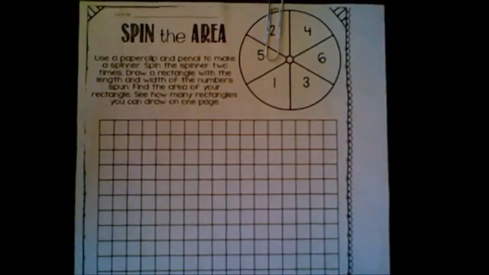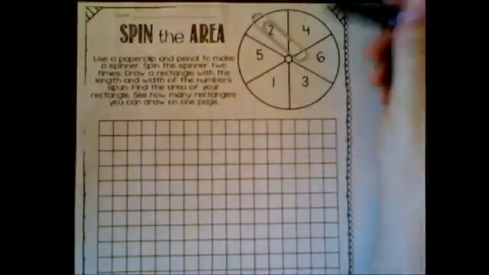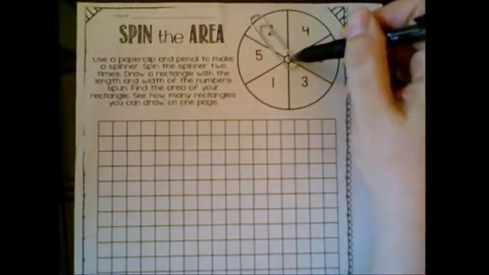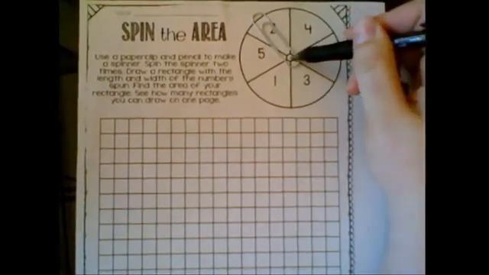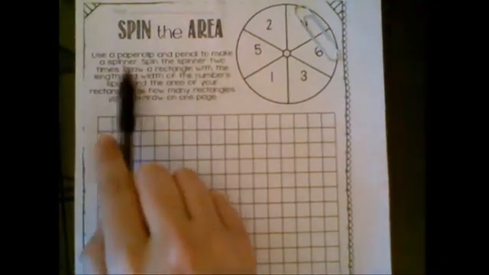Hi friends, for this activity, you're going to need this game board from the math material area and a paper clip and a writing utensil. You're welcome to use colored pencils for this if you would like to. So the directions say use a paper clip and pencil to make a spinner.